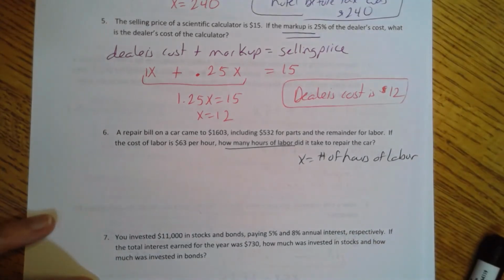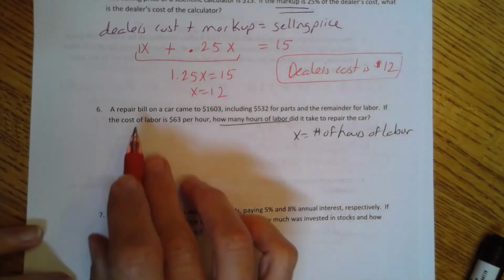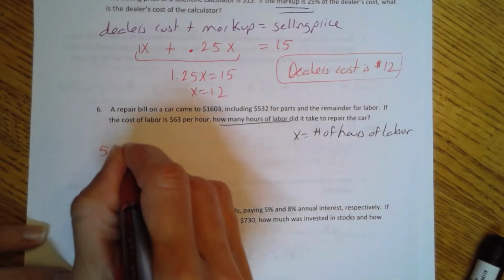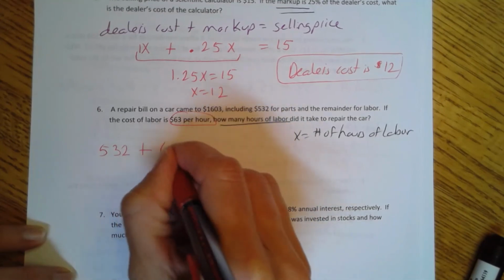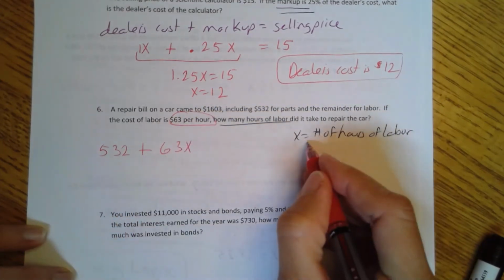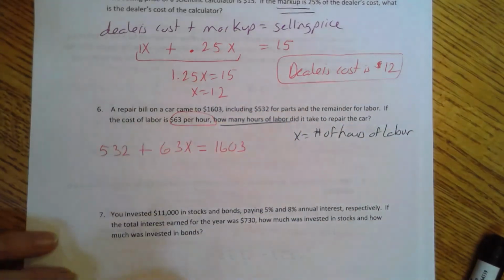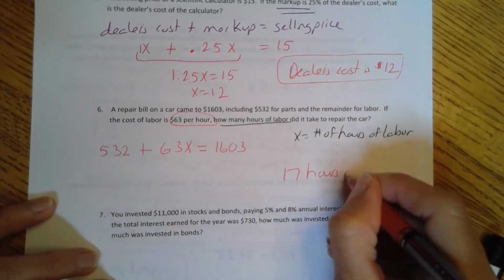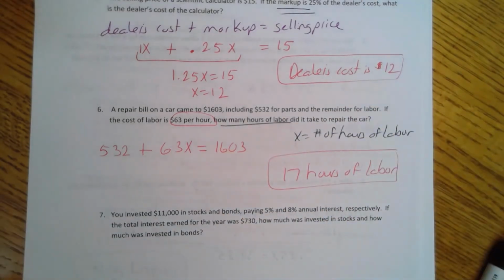So when you're dealing with a repair, you have not just the parts, but you also have the labor charge. And the total bill came to $1,603. So there was $532 for parts plus labor. Labor was 63 per hour. So 63 times x, the number of hours, should equal your total bill, which is $1,603. Solve that out, you should get 17 hours of labor is what it came to. So make sure you can get that one.